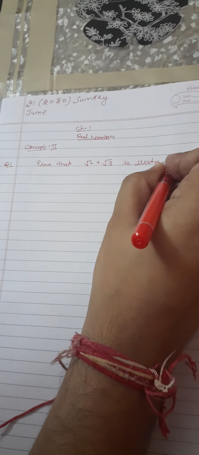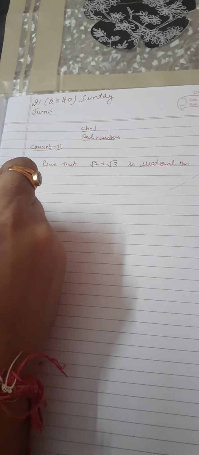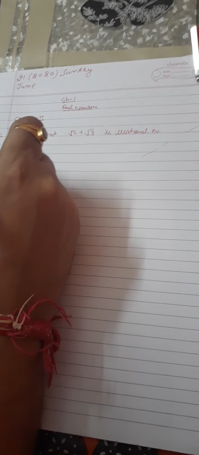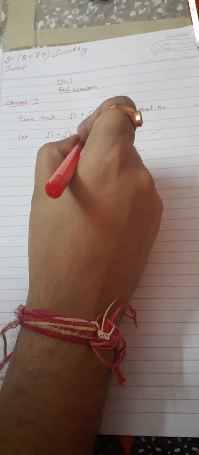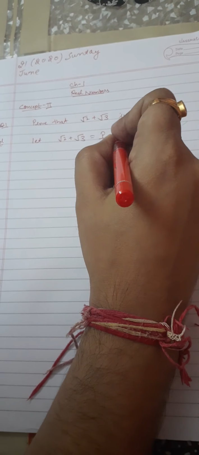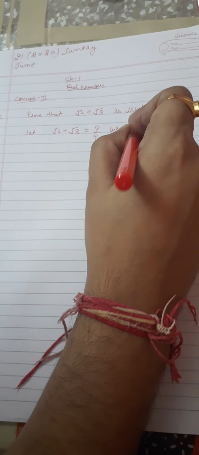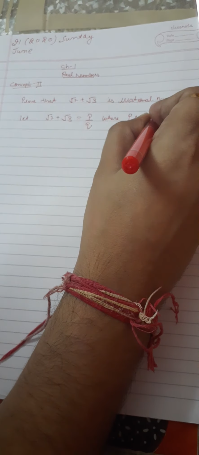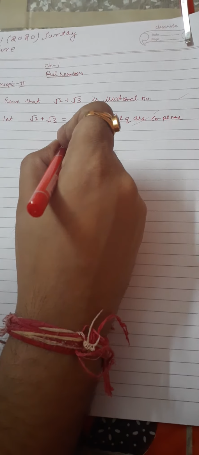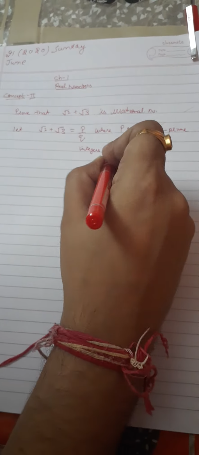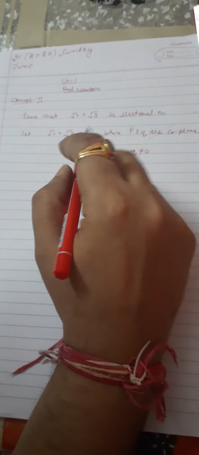Okay, so first of all you will suppose, let under root 2 plus under root 3 equal p over q, where p and q are co-prime integers, with the condition that q should not be equal to 0.